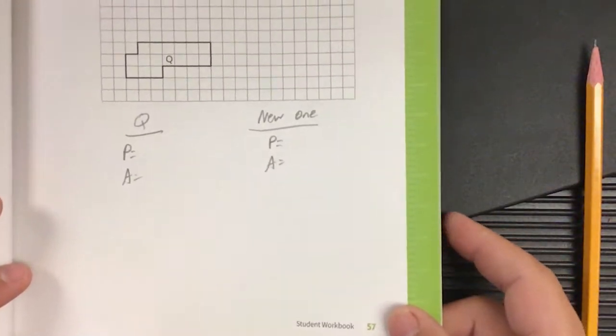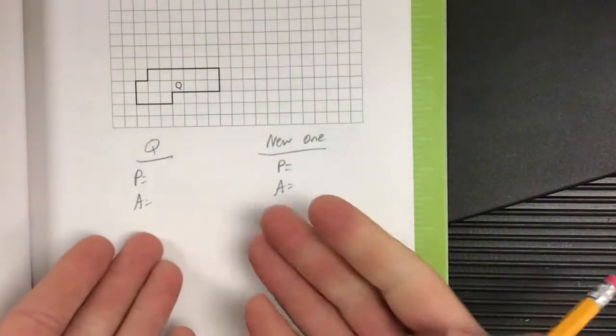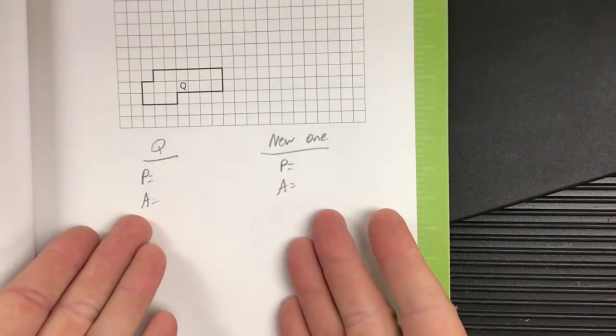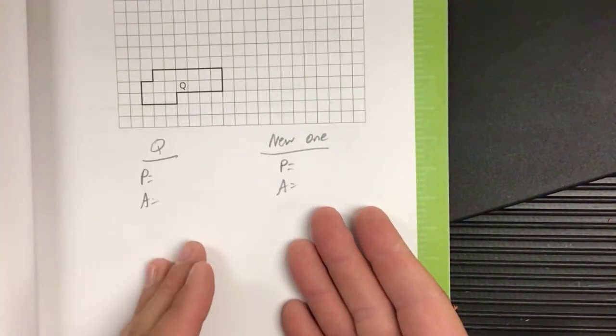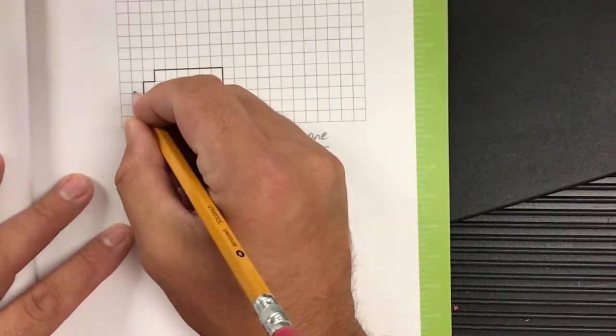All right, so page 57, we need to draw it and then compare the perimeter and area. So somehow I should label the perimeter and area. Okay, this is more than just drawing the shape. Perimeter and area. So I'm just going to write down every side here.